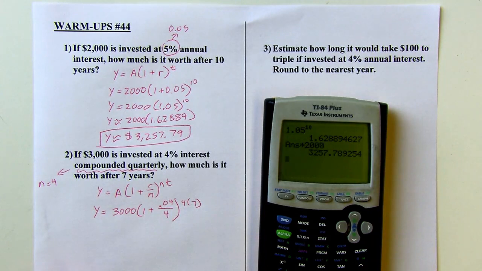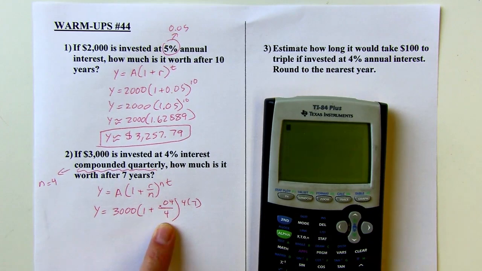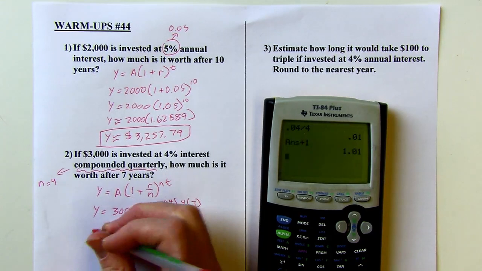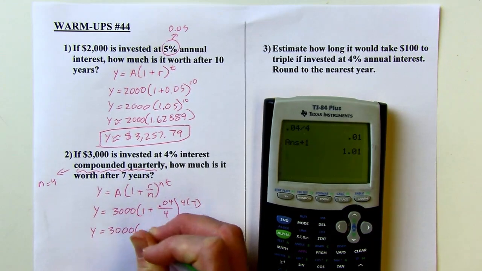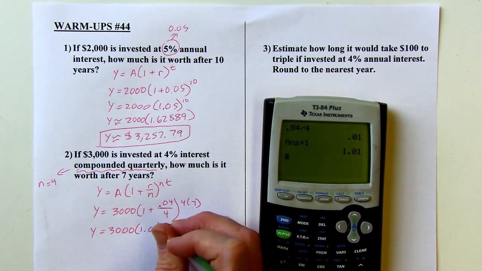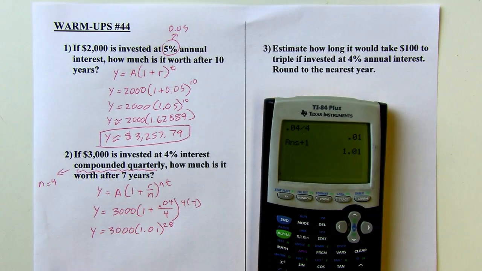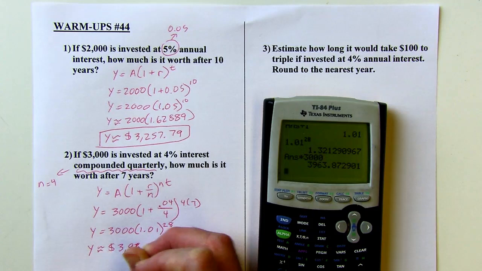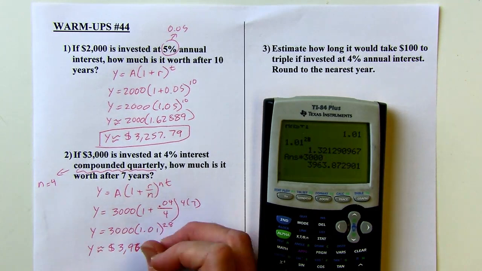And I'll start simplifying this. So I'm going to start with that fraction there. So 0.04 divided by 4, and then I'll add 1 to that. So 1.01 is the content of the parentheses. Exactly, so I don't even have to round this yet. 4 times 7 is 28, so I'll do that by hand. Okay, so now I'm going to do the exponent next, 1.01 raised to the 28th. And then I'll take that number and multiply it by 3,000. I didn't write that number down, but here's my final answer, and I'll round it to the nearest cent. Oops, $3,963.87.